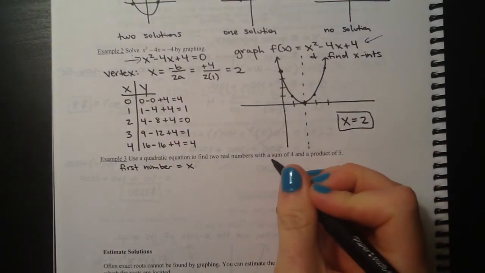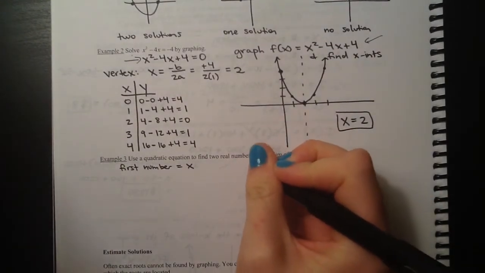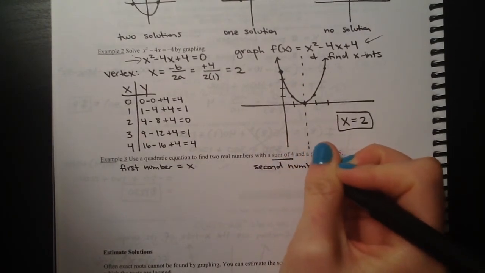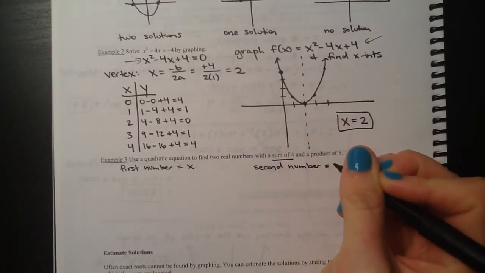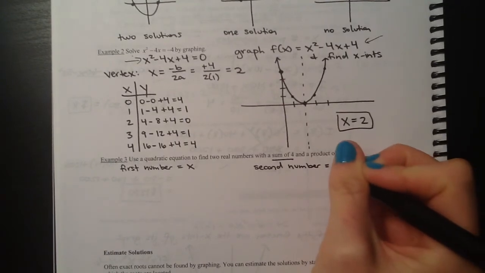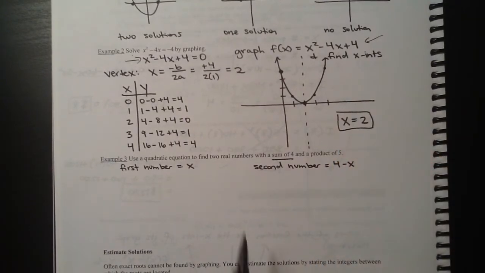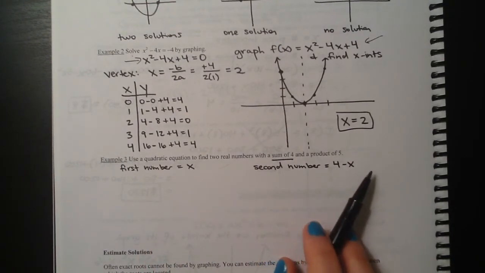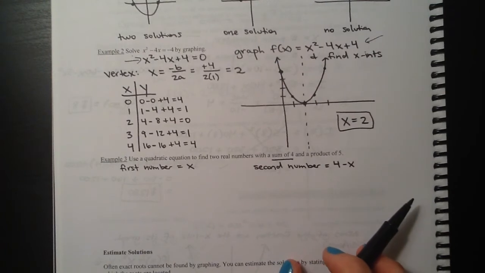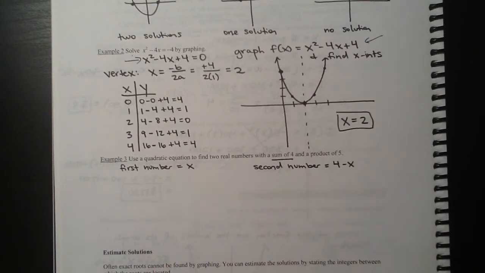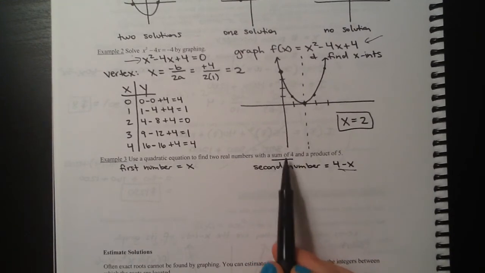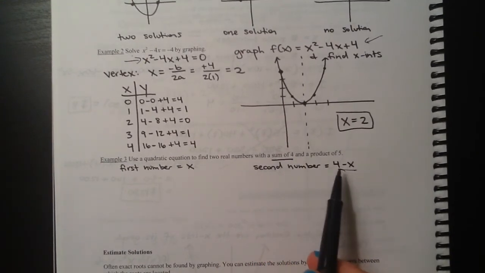So if they have a sum of 4, what that means is that for the second number, we can write 4 minus x. So 4 minus x would be the other number, because whatever this number is, when I add them together, I get 4. All right, so those are my two numbers here. I came up with this number just based on that. If they say sum of 10, this would be 10 minus x. If they say sum of 100, this would be 100 minus x.